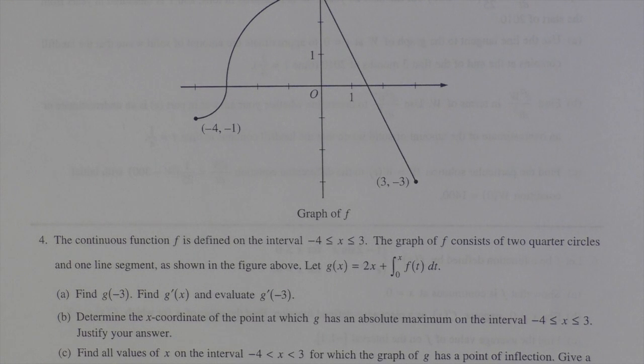The continuous function f is defined on the interval -4 ≤ x ≤ 3. The graph of f consists of 2 quarter circles and 1 line segment, as shown in the figure above. Let g(x) = 2x + the integral of f(t) dt.